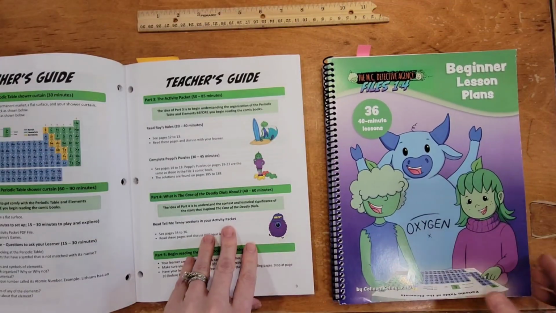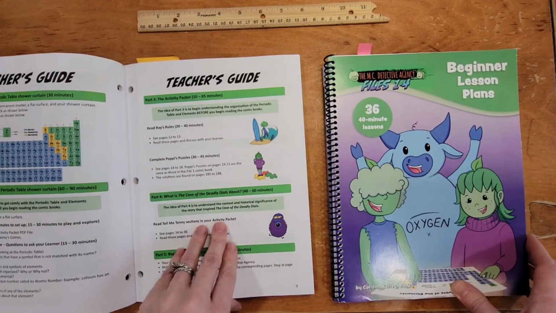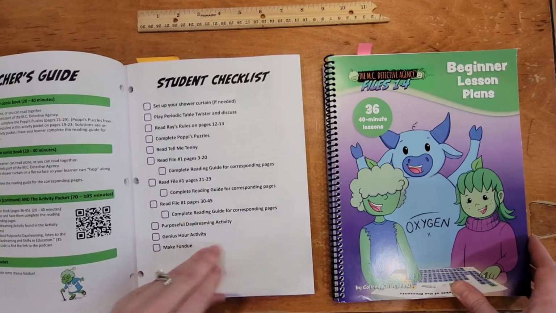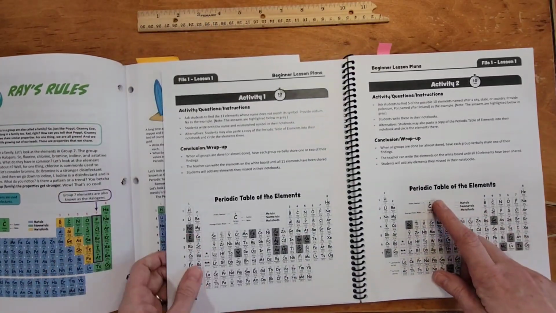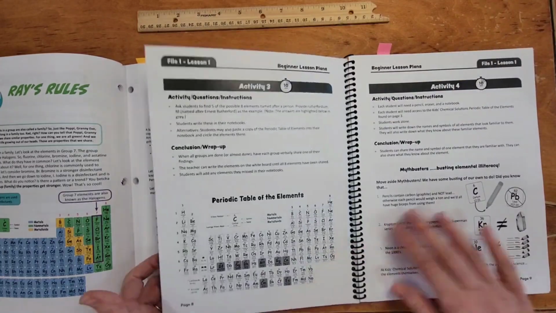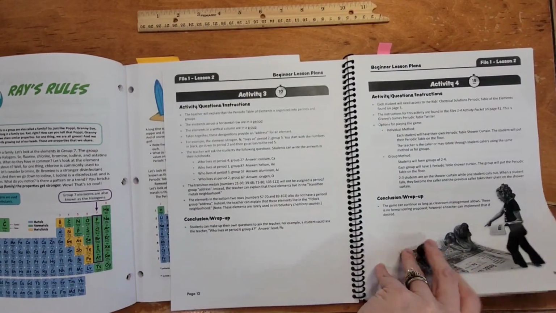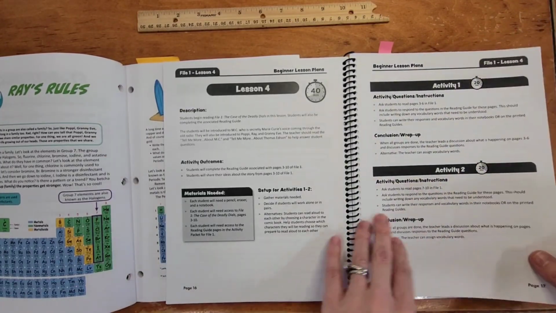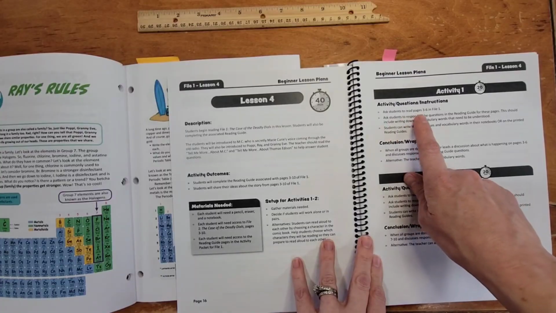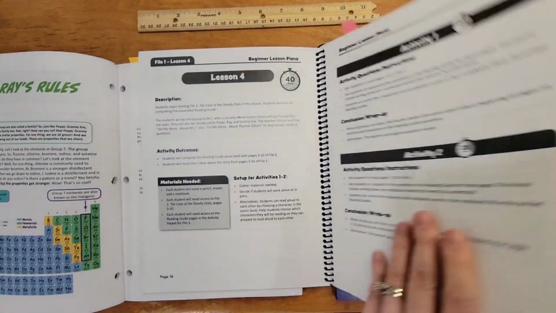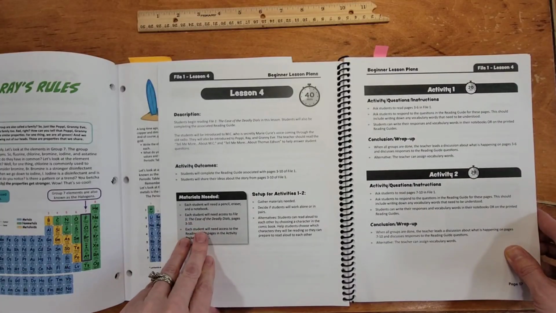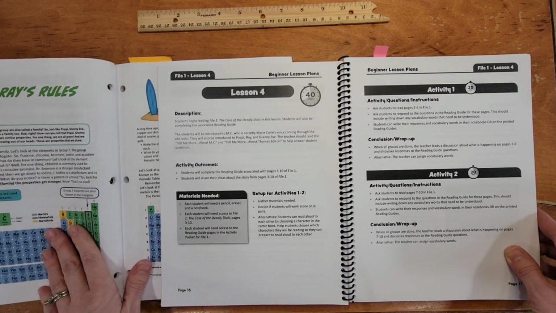Okay, so as you're going through the beginner lesson plans and the teacher's guide, you are going to be going back and forth, because in here it has the raised rules, and in here it will tell you when to go to those page numbers. So for example here, file 1 lesson 4, it would tell you to read certain pages in the file book. That's this, where the files are. And then it will tell you certain pages to go to in the activity book.